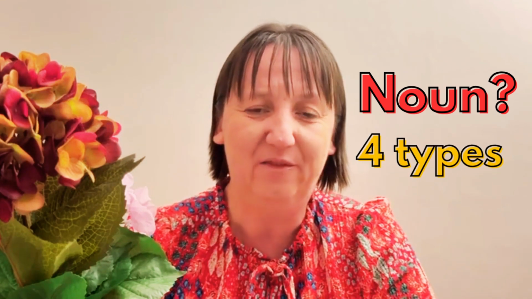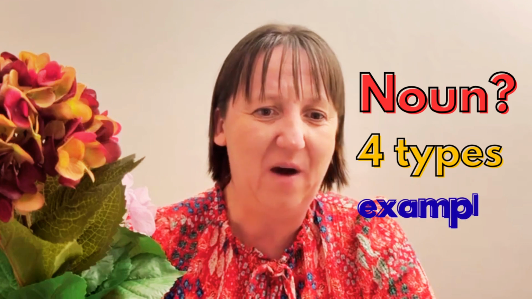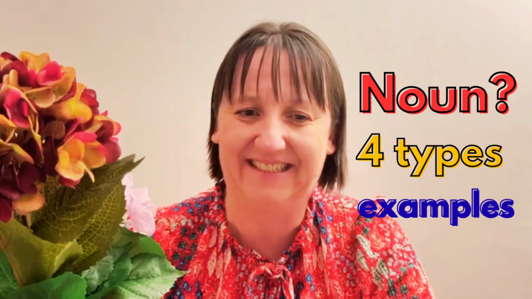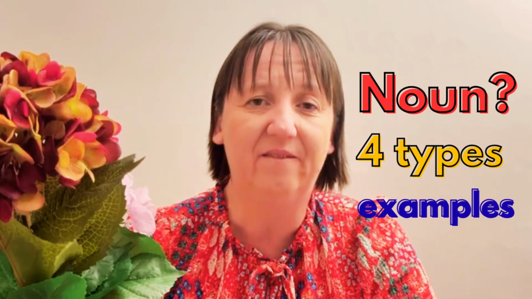This is part 2, Nouns Explained with easy examples. In this lesson, you will learn what nouns are, the 4 main types of nouns, very simple examples, how to find nouns in sentences. Nouns are very important parts of speech. Every English sentence needs a noun somewhere. So, if you understand nouns well, your grammar and your language skills become much stronger.